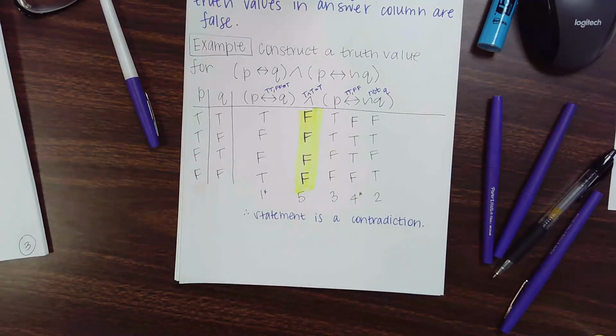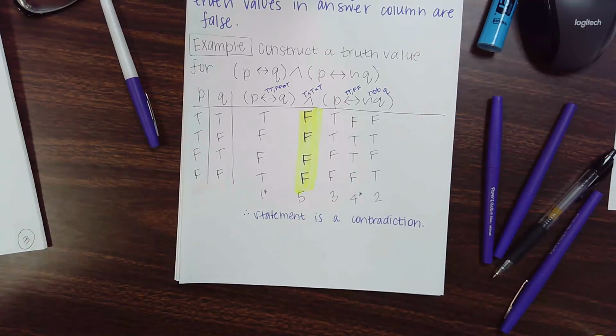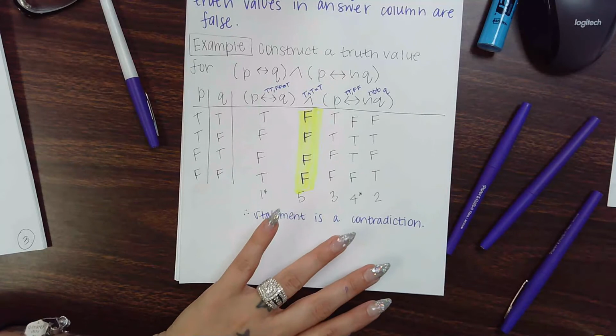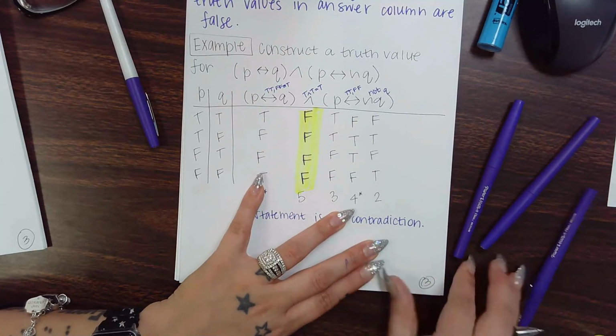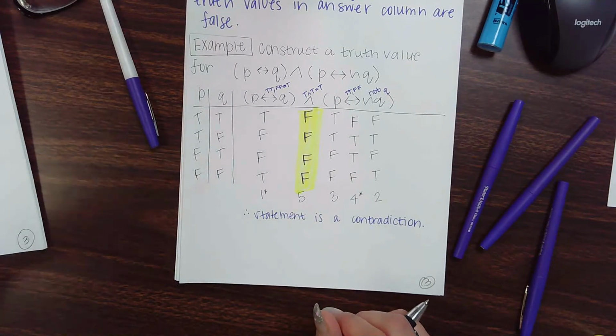And if you're asked, is this a self-contradiction or whatever this next one is I'm fixing to explain to you, that's what you're looking for: you look at the truth table answer column. So, here, self-contradiction, all false. Okay?